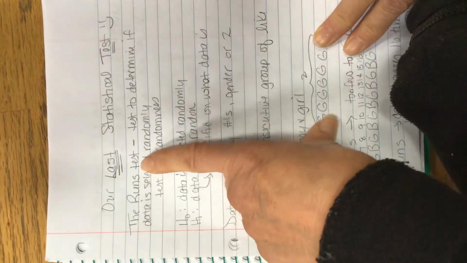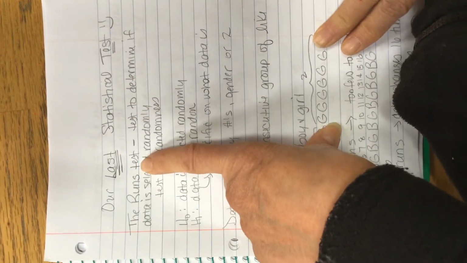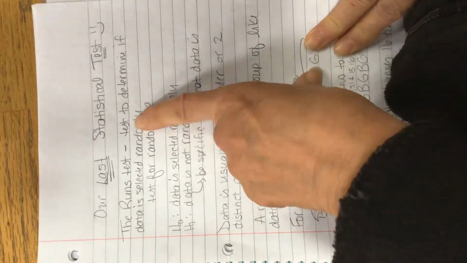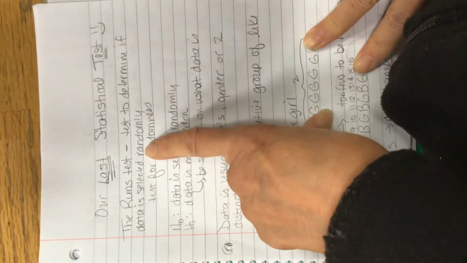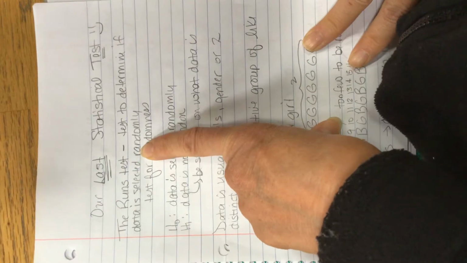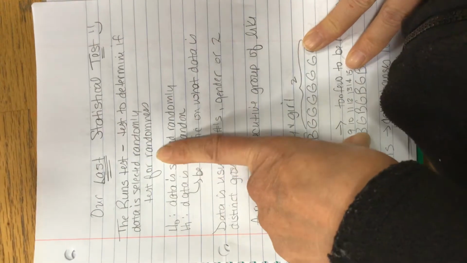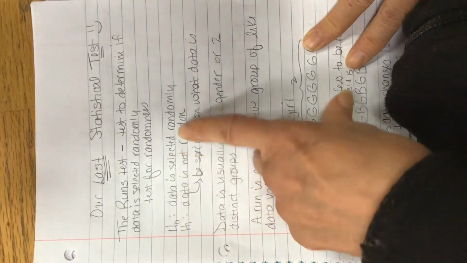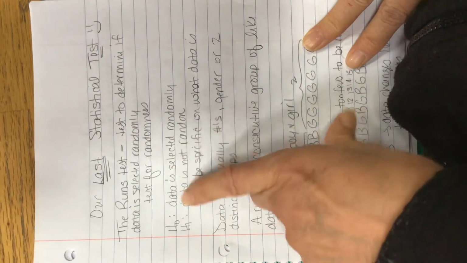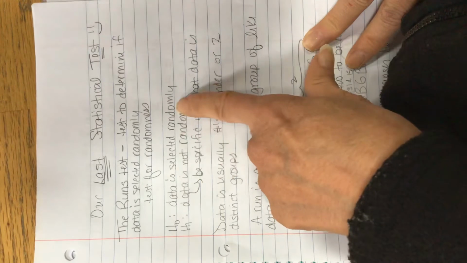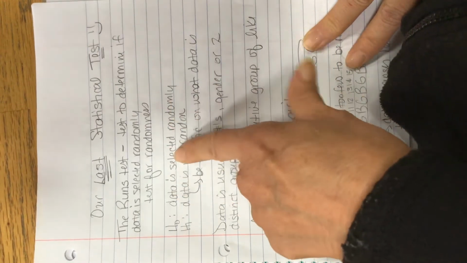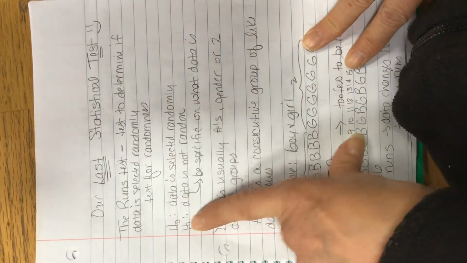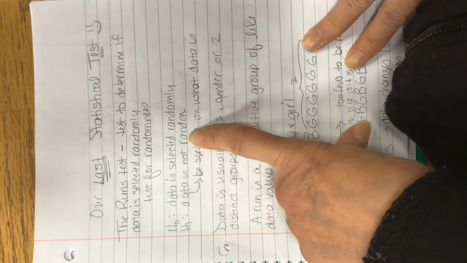But this is our last test, the RUNS test. Yeah, you can chuckle now. This is a test to determine if data is selected randomly. And you may see in the question, they may ask you to test for randomness. And your H0, which remember we always have equal signs here, is that data is selected randomly, or data and random are equal. That's your H0. H1 is that data is not selected randomly.